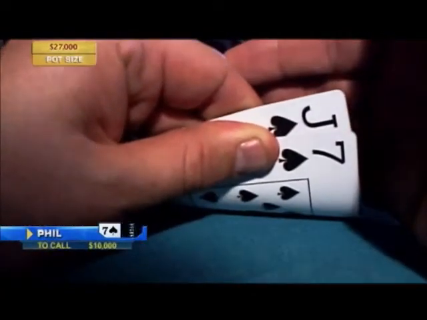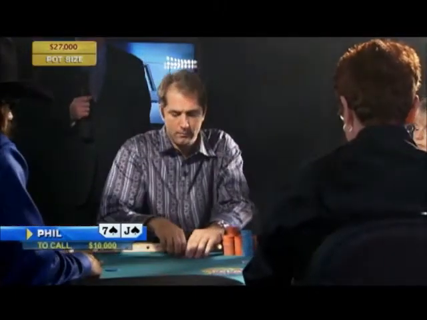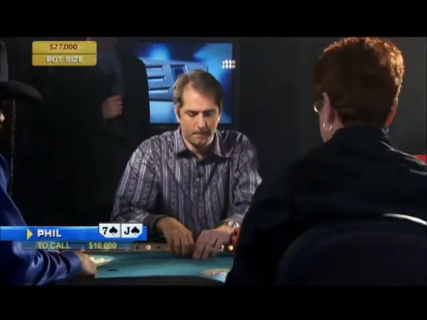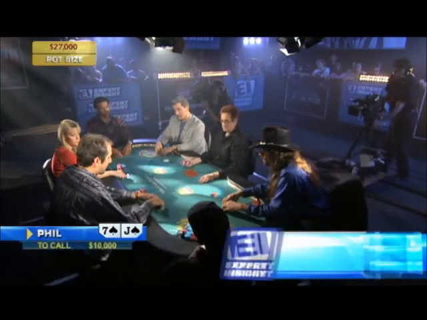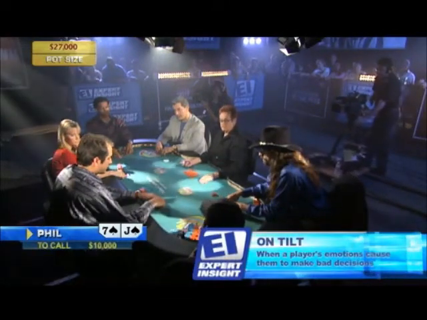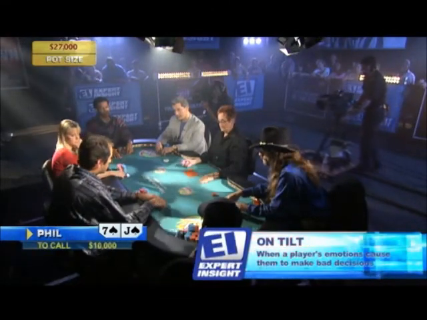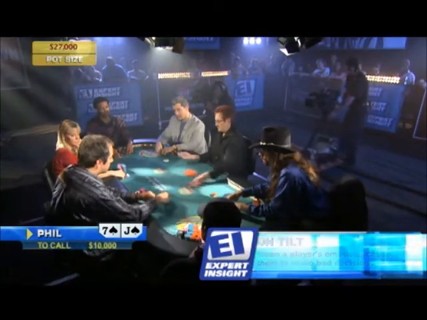Jack 7 suited, against 5 opponents from early position, no way. They probably think I'm on tilt too, and I pretty much am. I'm going to lay it down. Phil lets it go.